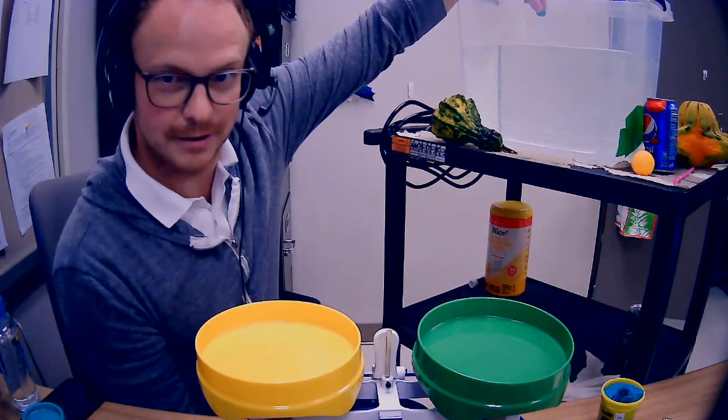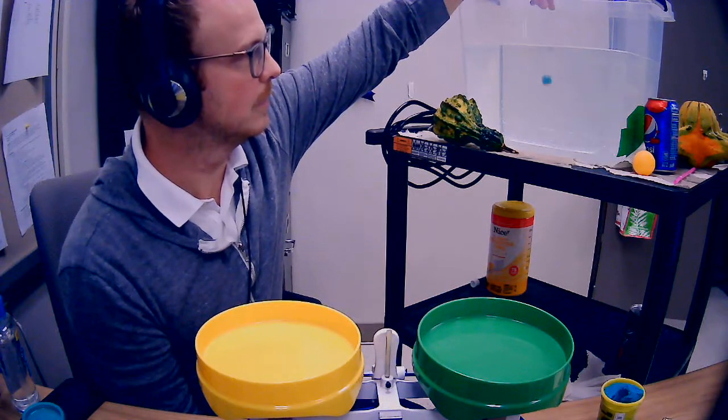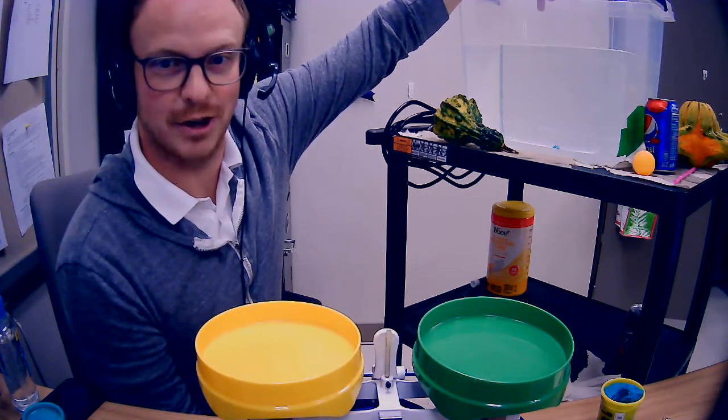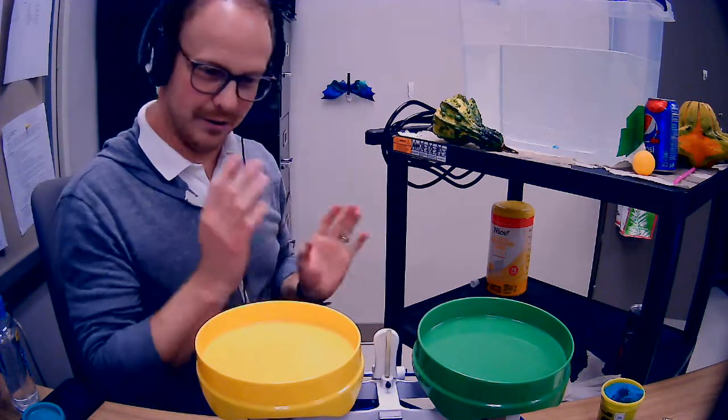And let's see what happens when I drop it in the water here. I'm going to drop it here. I think you can still see. Will it sink or float? Straight down to the bottom. I think I can see it wiggling around on there. So the Play-Doh sank to the bottom.